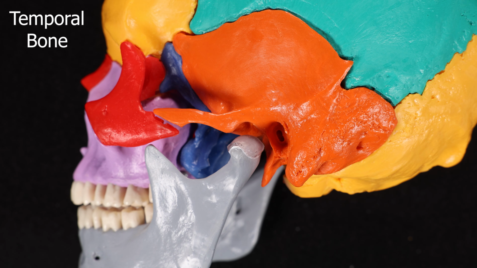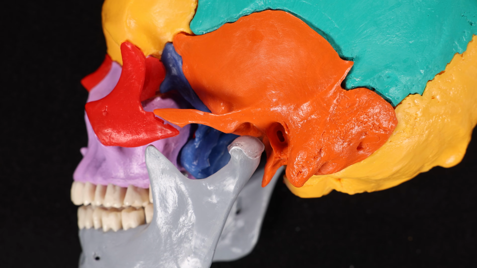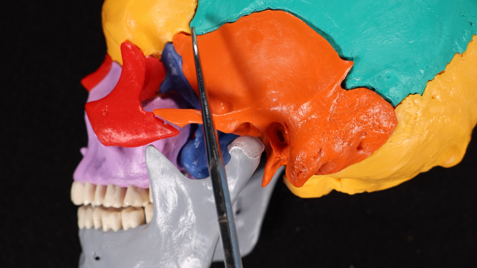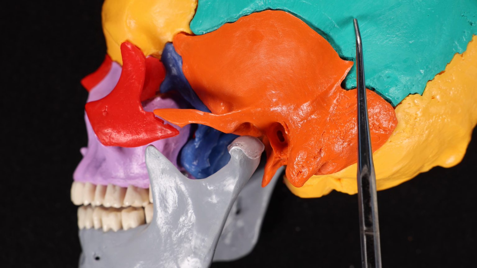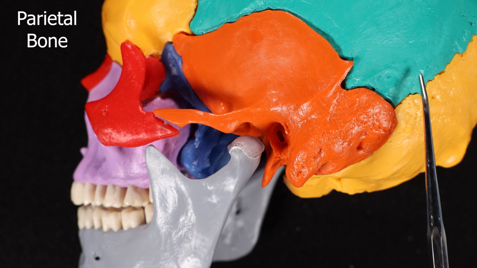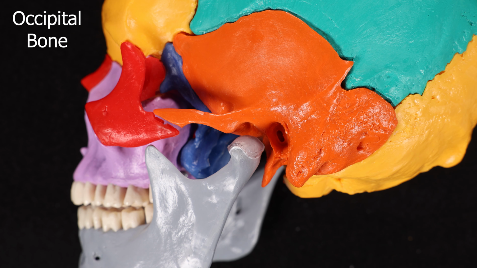Looking at the temporal bone, we're going to notice the temporal bone here is everything in orange. You can see that's part of this ridge coming forward into the cheek. Going up into the skull here, that green is the parietal bone. You can see coming back here, the yellow is the occipital bone. And you have this spike down here. This gray is going to be the mandible, which is your jaw.